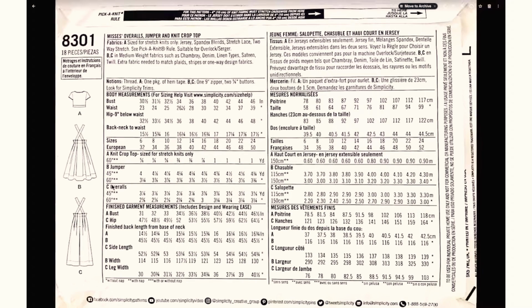A 60-inch wide bolt of fabric is much wider than the 45-inch, so you may not need as much length and yardage because you'll have the width to lay out those pattern pieces. If that doesn't make sense now, I'm going to show you later with pattern pieces and with actual fabric what that looks like.